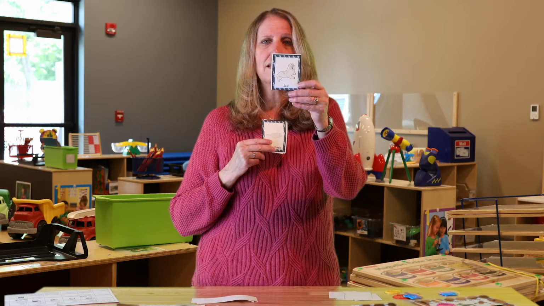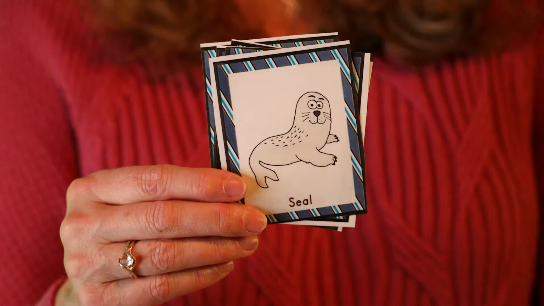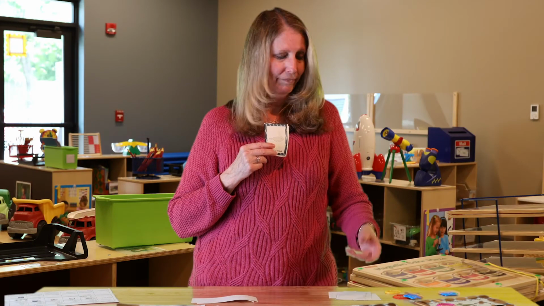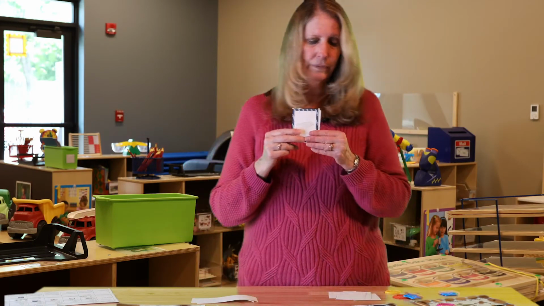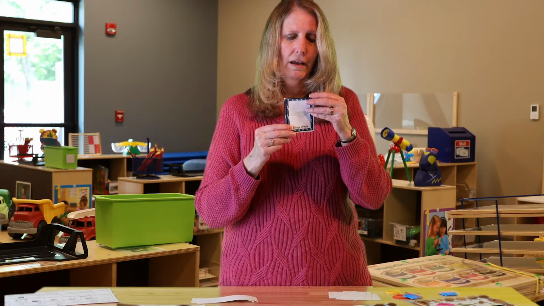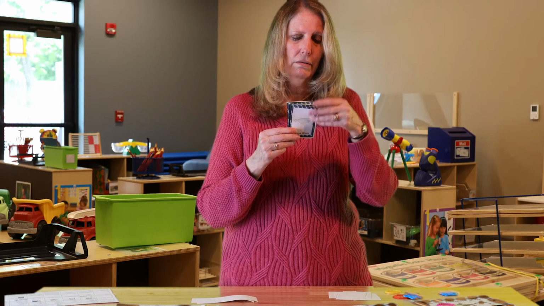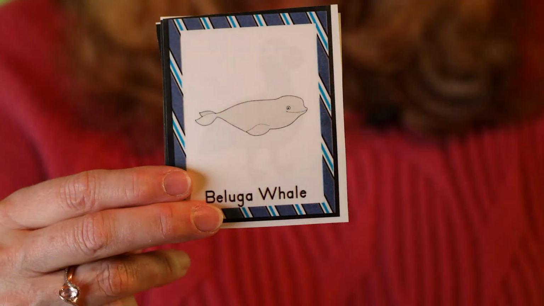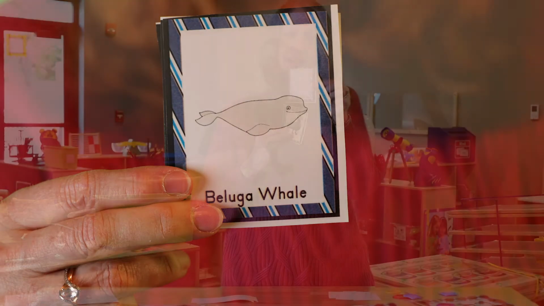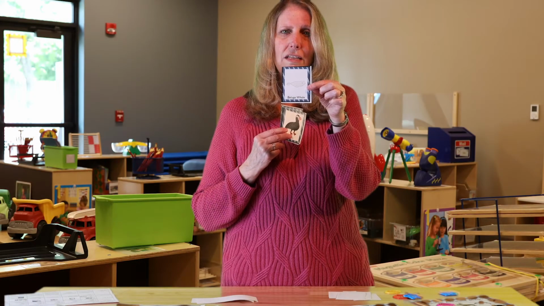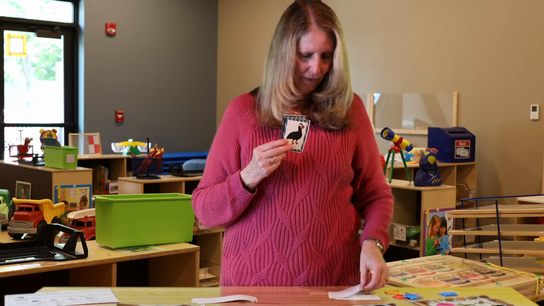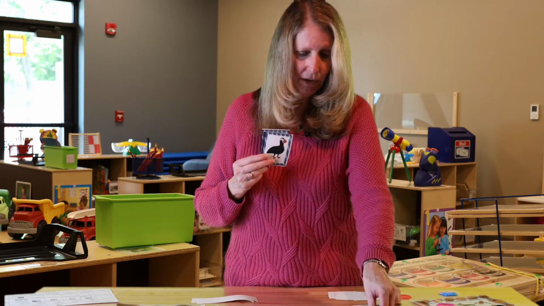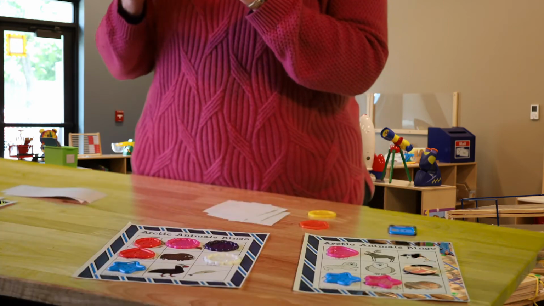How about a seal? Do you have a seal on your card? Cover him up. My card's not doing so well here. How about a beluga whale? Do you remember the song, Baby Beluga in the Deep Blue Sea? This is what a beluga whale looks like. They're white. Oh, I have one of those. I get to cover it up.